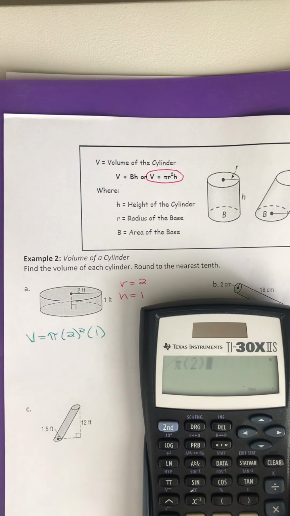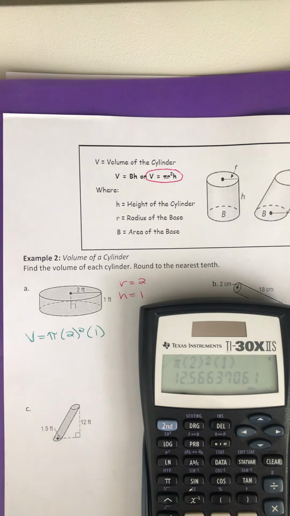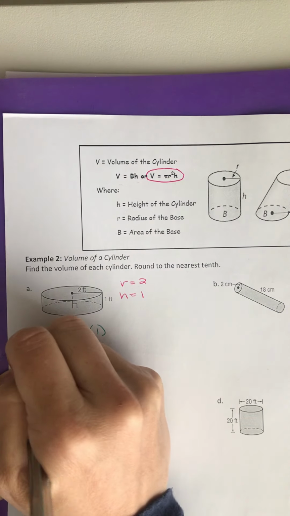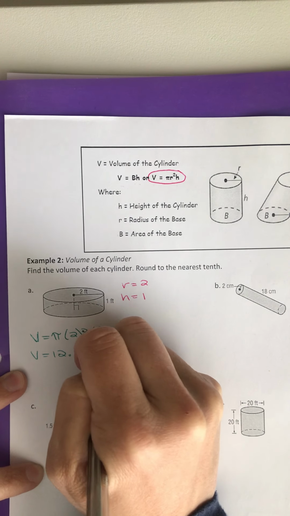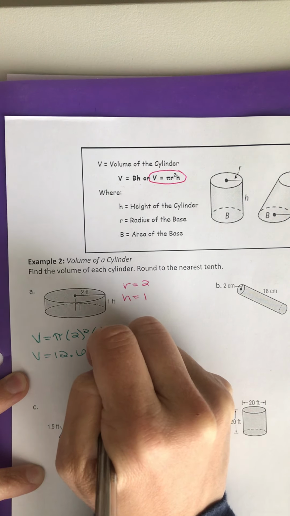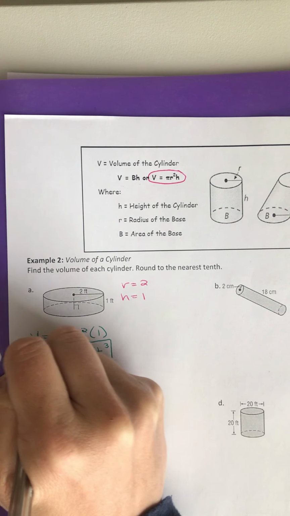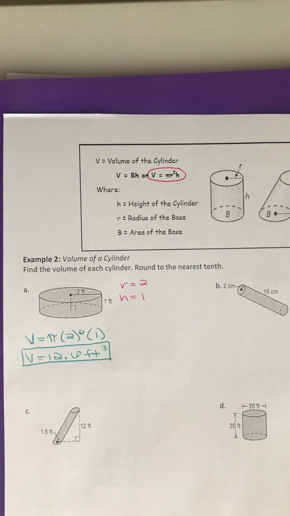Pi 2 squared times 1. I hit enter. It says round to the nearest tenth, so it's about 12.6. My units is feet, and since it's volume, it's going to be cubed. Pretty simple.